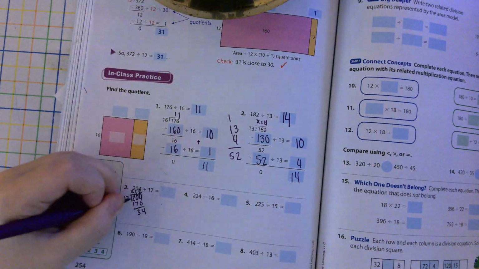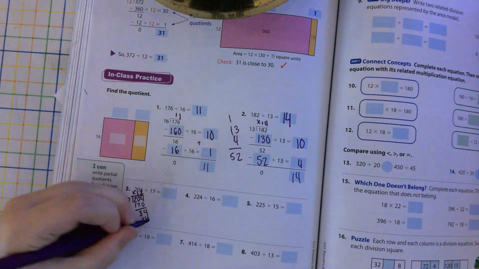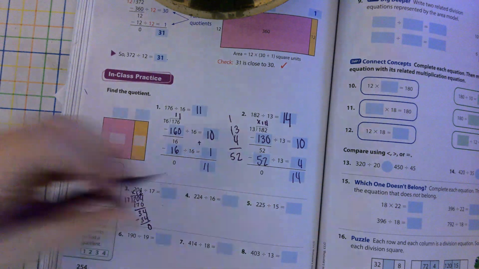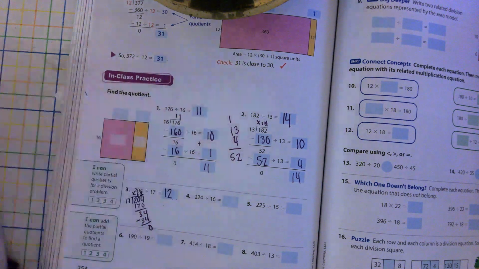So I'll put a 2 up here. 17 times 2 is 34. 34 minus 34 is 0. I used all my whole numbers. That means my answer is 12.